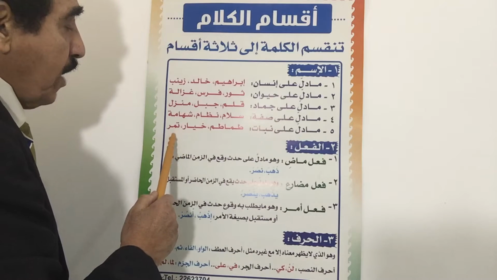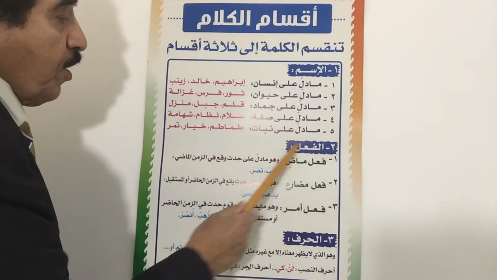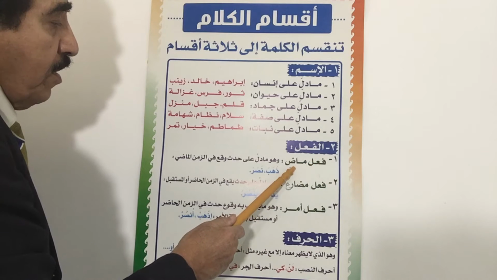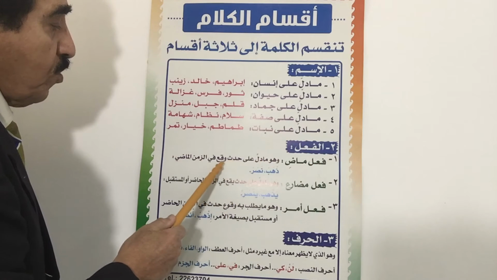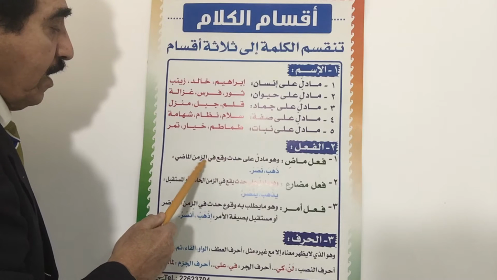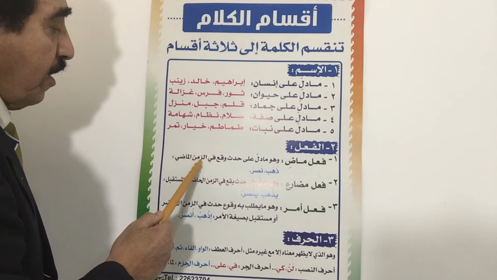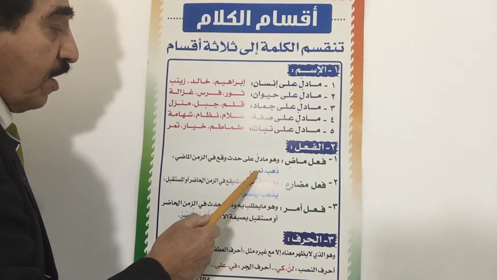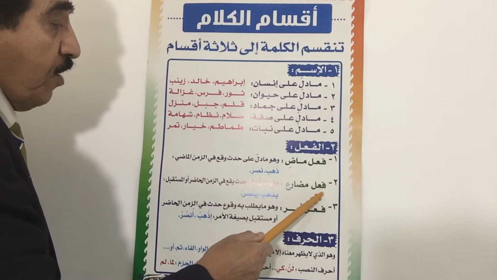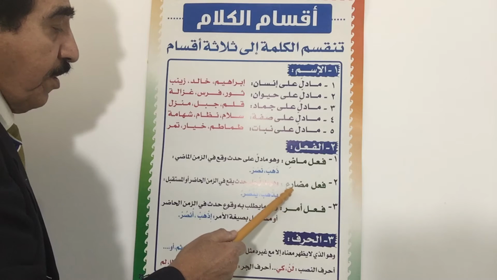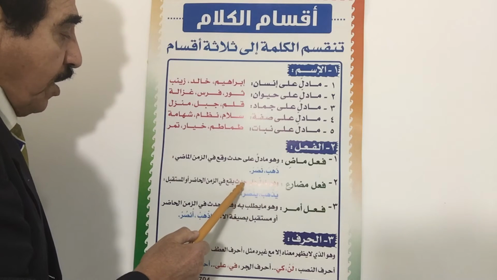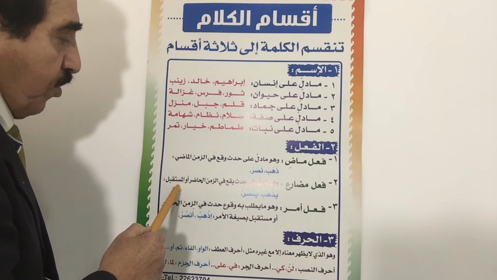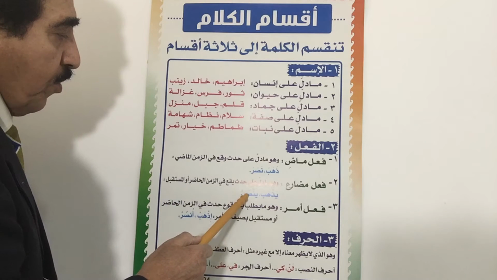الفعل, the verb. It has 3 parts. Either madi, which tells us about something that happened in the past tense, like ذهب, نصر. And الفعل المضارع, the second one, tells us about something happening in the present time or in the future, like يذهب or ينتصر.